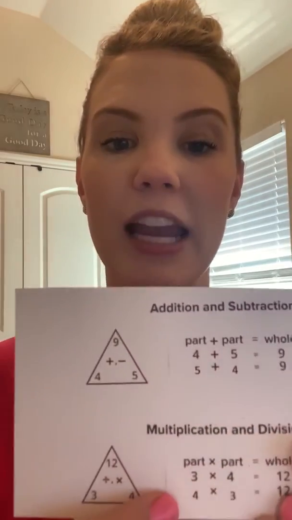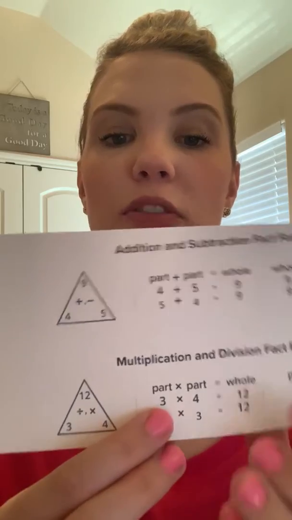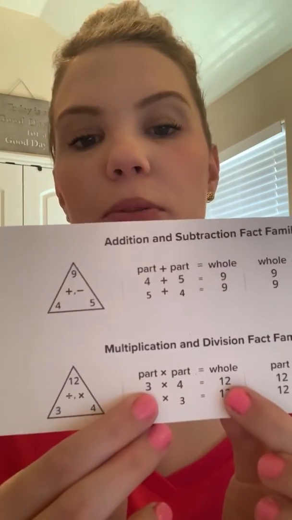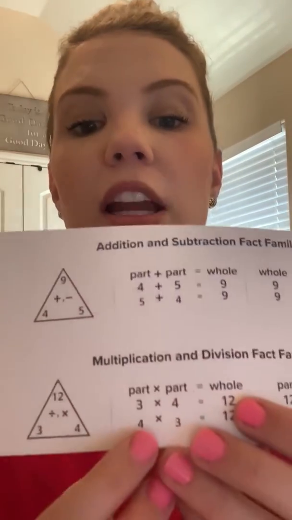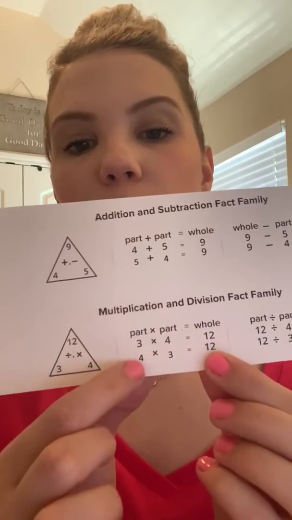Okay, so our multiplication problems, you take your two parts and you multiply them and it equals a whole. So our first one here is 3 times 4 equals 12. And then you can flip those facts, because we know that in multiplication, just like addition, you can put the factors in any order and you get the same product, right? So here, 4 times 3 also equals 12. So those are our two multiplication problems.